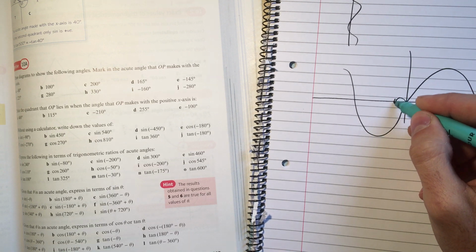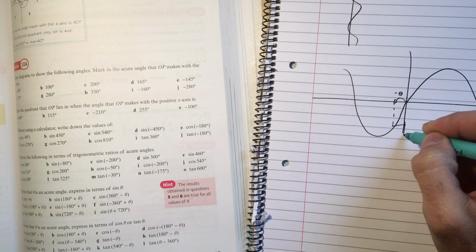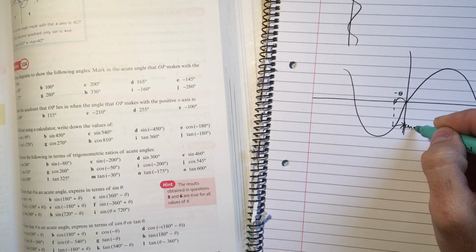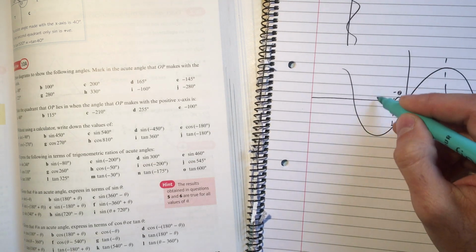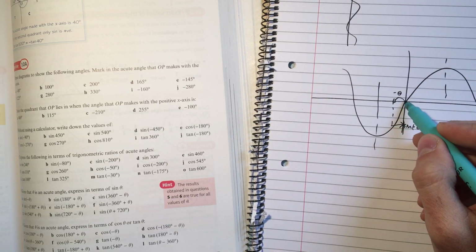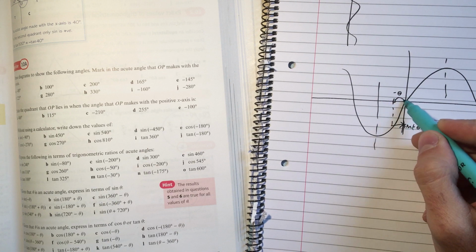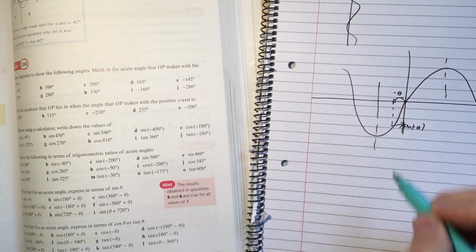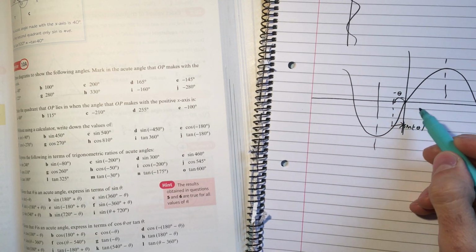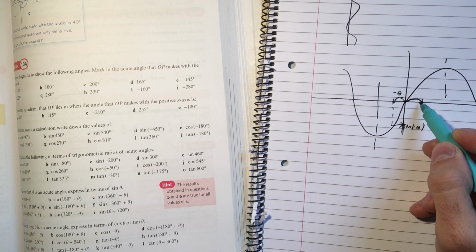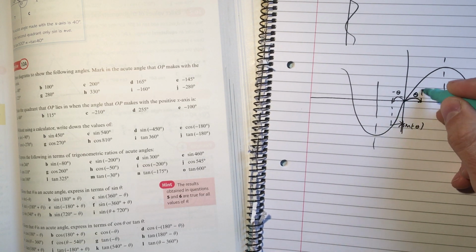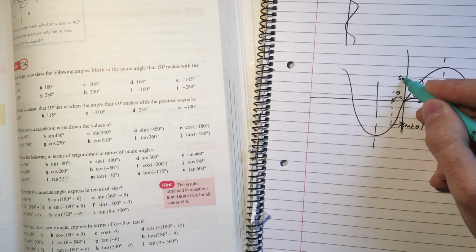If I go minus theta this way and up to the graph, then that there is sine of minus theta. If I use the same trick, if I go theta degrees away from the point where the graph crosses the x-axis, that is theta degrees there, and up to the graph, and there is sine of theta.